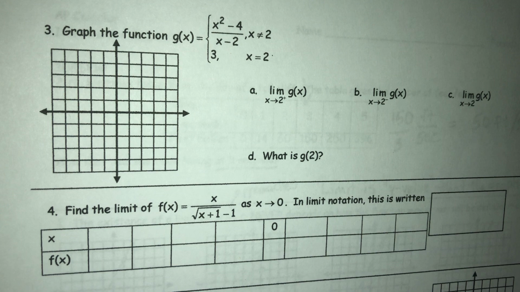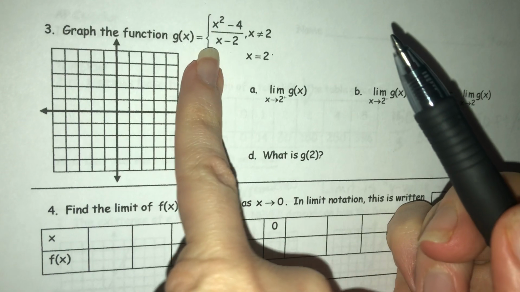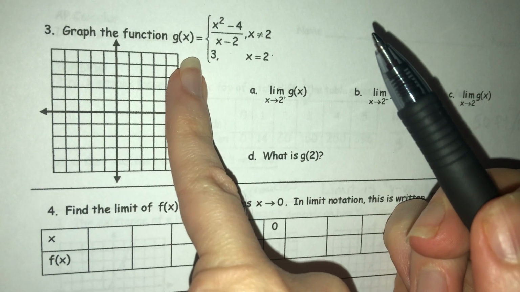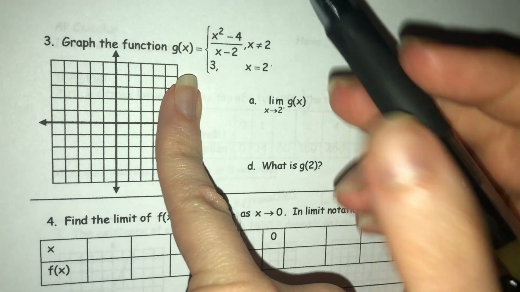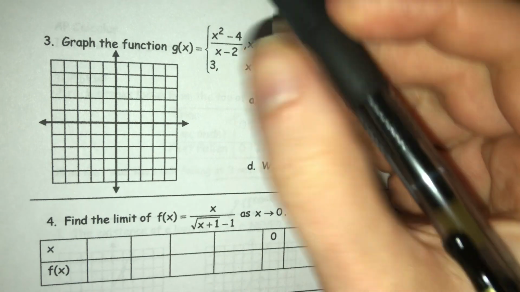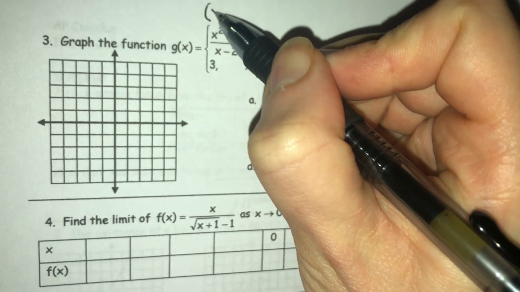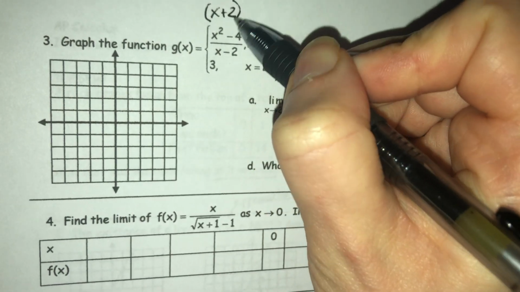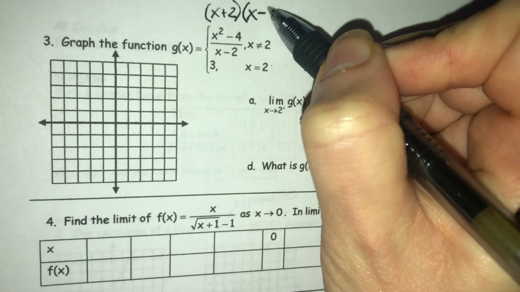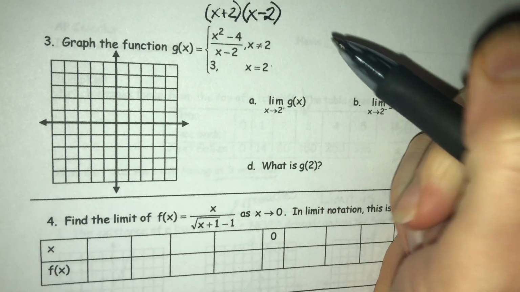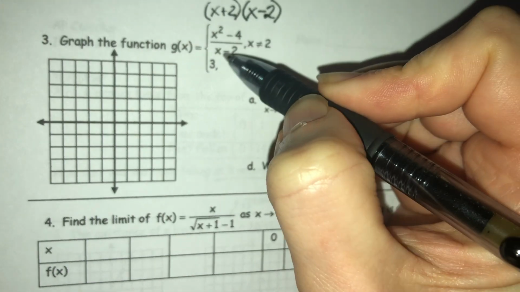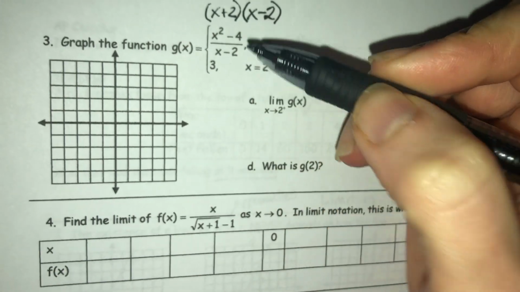I'm going to jump in here and remind you a little bit of how we do this. The numerator here, x squared minus 4, is what we call a difference of squares. So it is factorable. It factors as x plus 2 times x minus 2. And we notice there's a common factor on the top and on the bottom here.